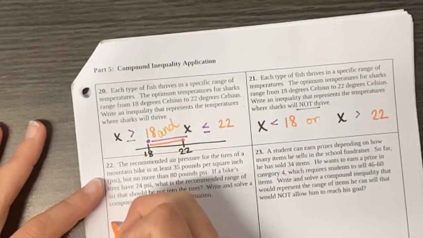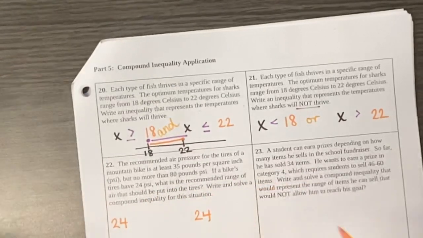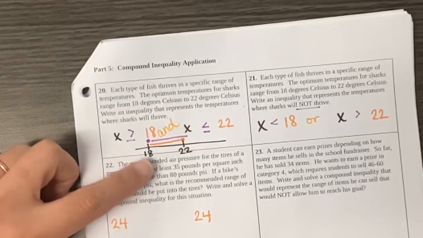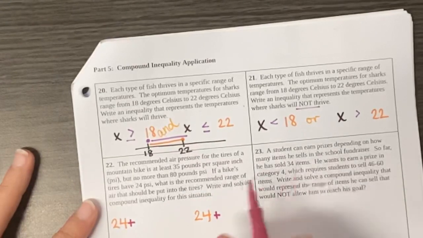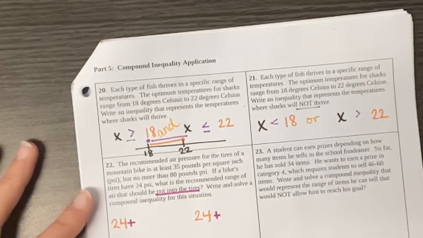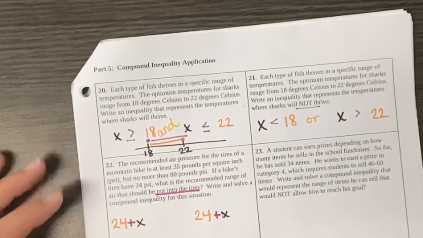Right now, we already have 24. We know we're going to have to write two separate ones because we're working with compounds, and compounds means two. If this is what I have and I need to go to these two numbers, we obviously need to go up. It also says what we need to put into the tires. So if I'm putting something into the tires, that means it's going up. We know that we don't know what we're putting in, so there's my X.